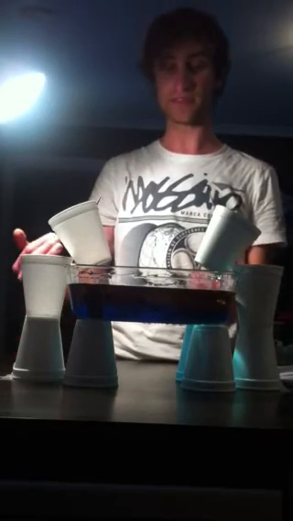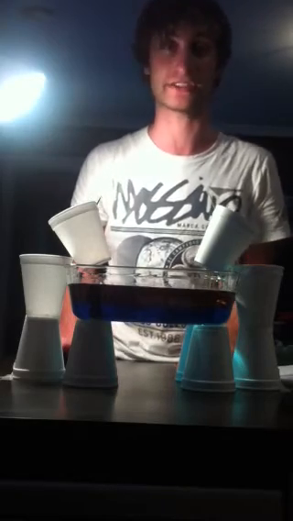This is a very easy way to show children how hot and cold water behaves, and is very relatable to the way things work in the atmosphere as far as water and air currents.